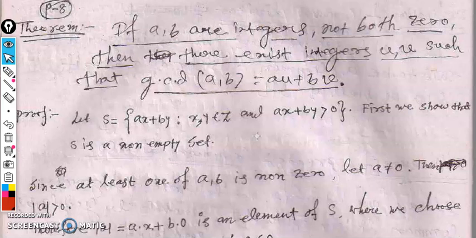Especially in this lecture, we learned a very important theorem relating to greatest common divisor, and it's also very important for your examination. So here we start to define the theorem and the corresponding proof. First we move to the theorem.